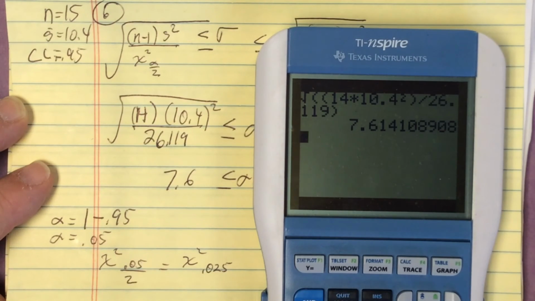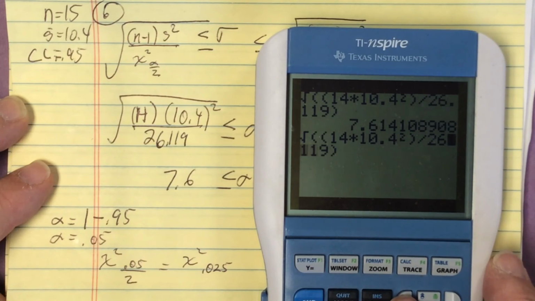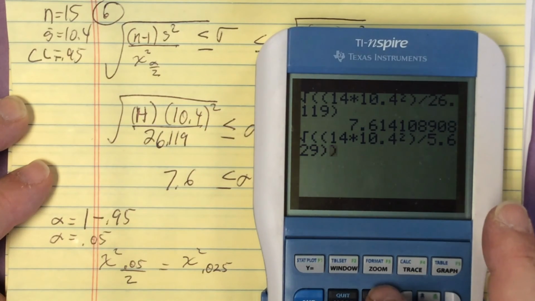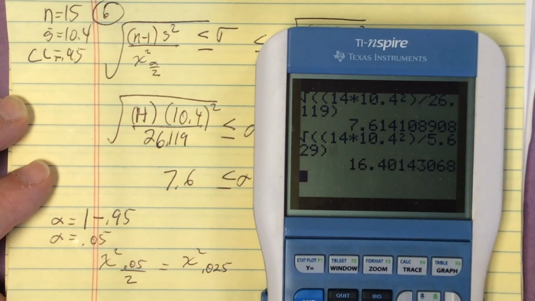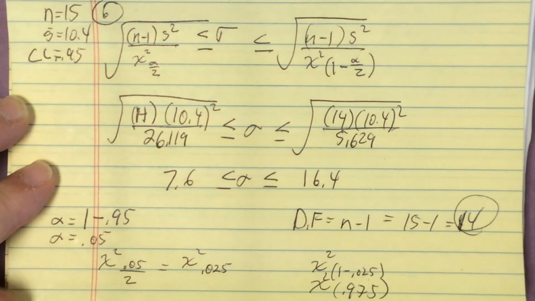If you don't want to go through too much work, hit second, and then enter. And then all you have to do is go back and change the second number that you have in here, and that will be 5.629. Hit enter, and that'll give you the 16.40 or the 16.4 that we have.